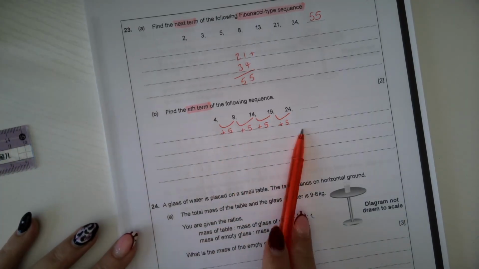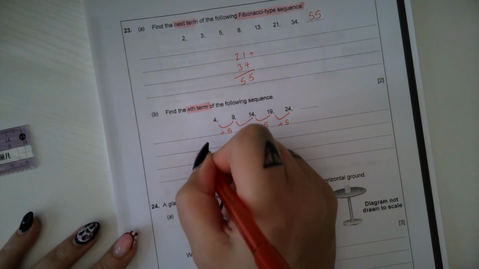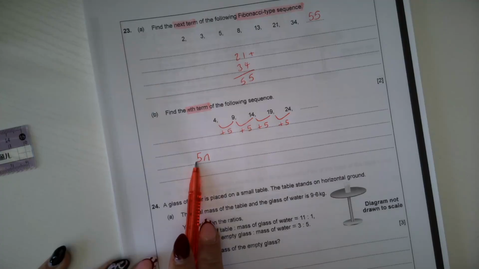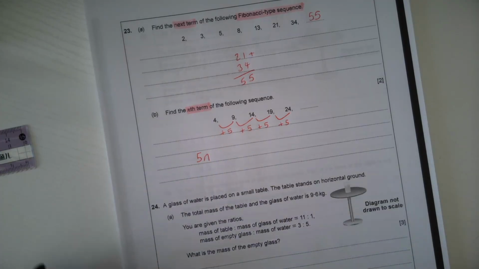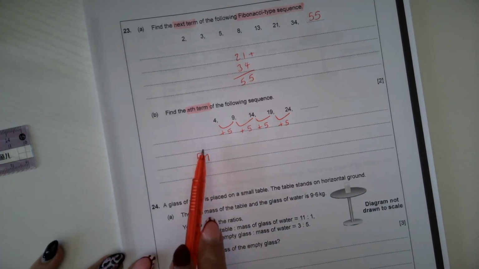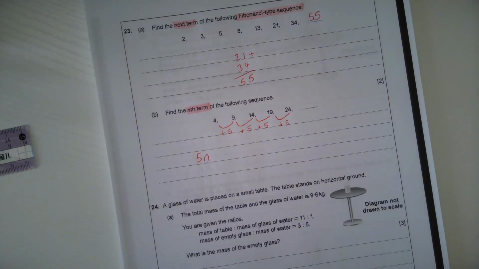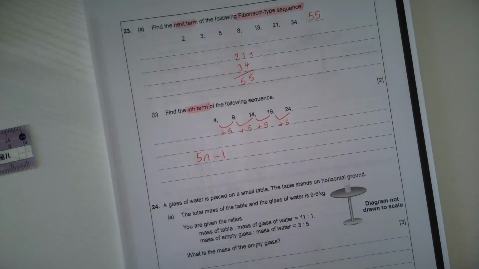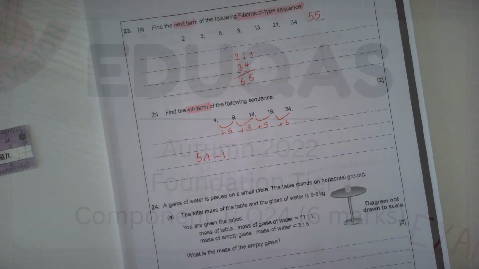So it's going up by 5 every time, so we can start our nth term rule by 5n. Now we need to compare this 5 to the first number in the sequence. What do we need to do to 5 to get to 4? Well, we need to subtract 1. So we're going to write subtract 1 on the end there. So our nth term rule is 5n subtract 1.